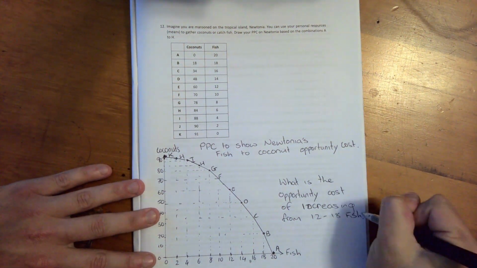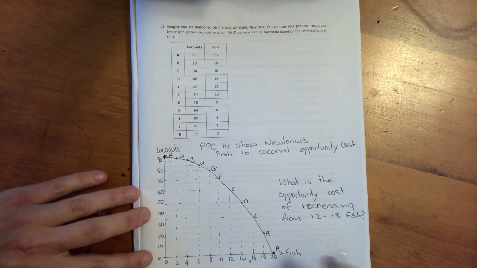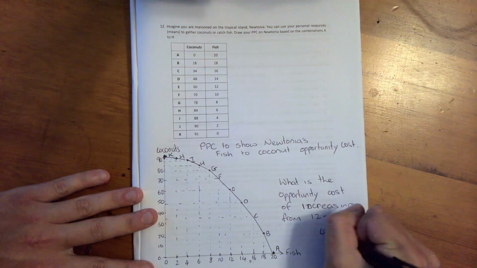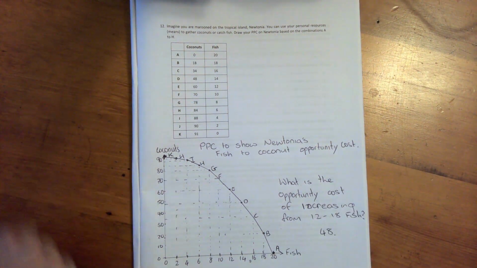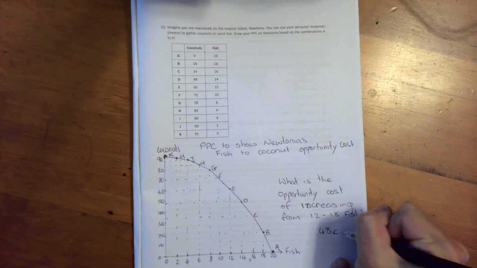So what we're looking for here is the answer is 48. 48 coconuts.